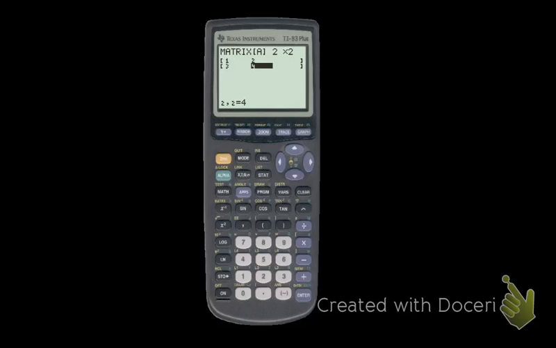Then to go back in, hit second, matrix again. Let's go in and set up a matrix for B. Let's go over to edit, down, and hit enter on B. Let's make B a 2 row by 3 column matrix.